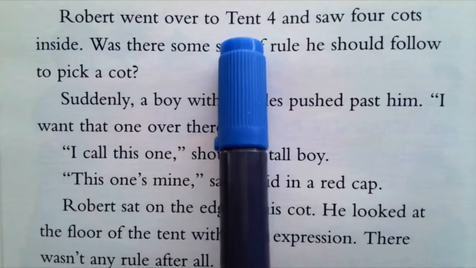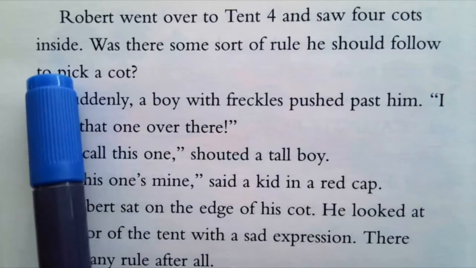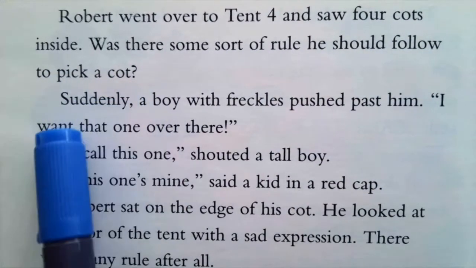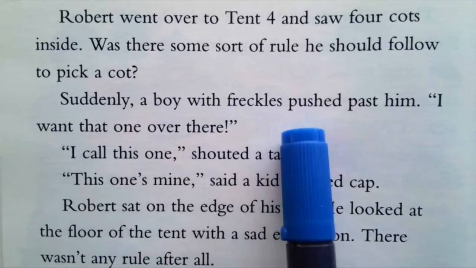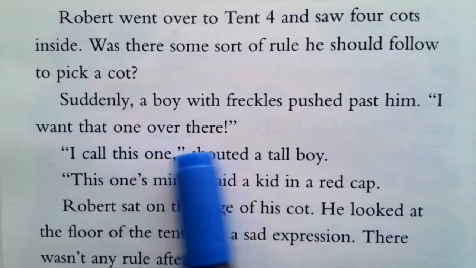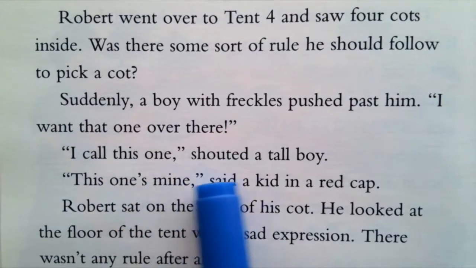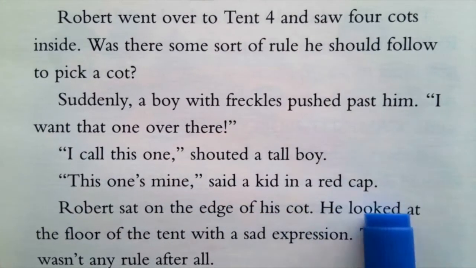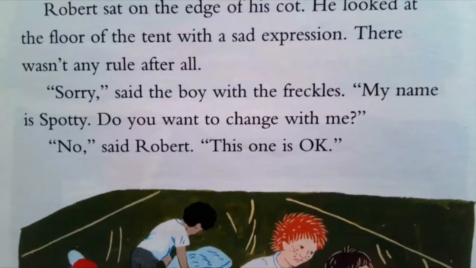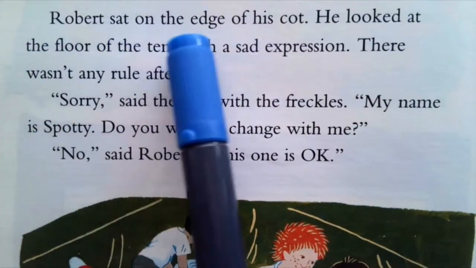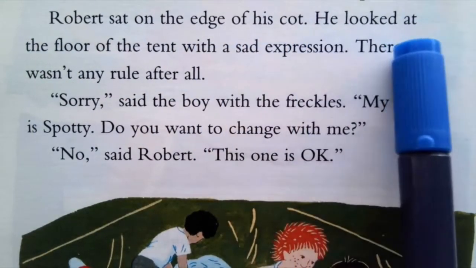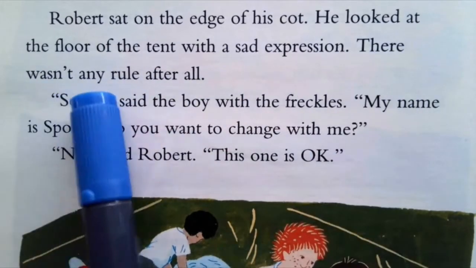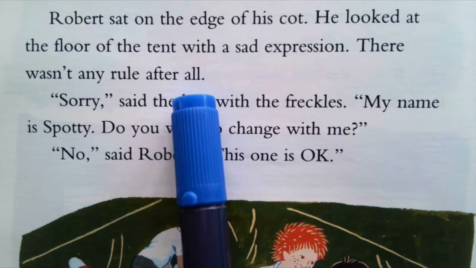Robert went over to tent 4 and saw 4 cots inside. Was there some sort of rule he should follow to pick a cot? Suddenly, a boy with freckles pushed past him. I want that one over there. I call this one, shouted a tall boy. This one's mine, said a kid in a red cap. Robert sat on the edge of his cot. He looked at the floor of the tent with a sad expression. There wasn't any rule after all.